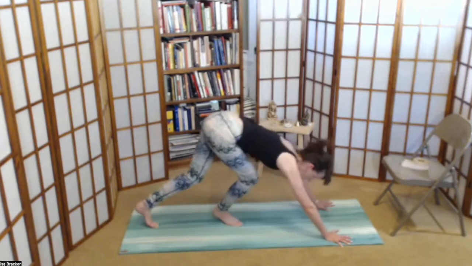Okay, let's do the other side. You can do this hands and knees. Come forward to staff. That's your inhale. Exhale, left knee to left elbow. Squeeze, squeeze. Good. Breathing in, take your leg back, toes to the floor.